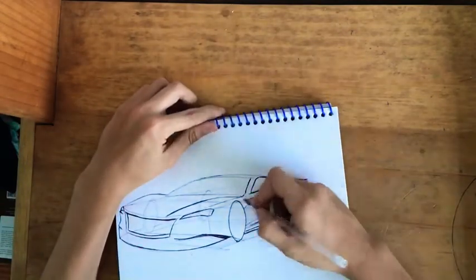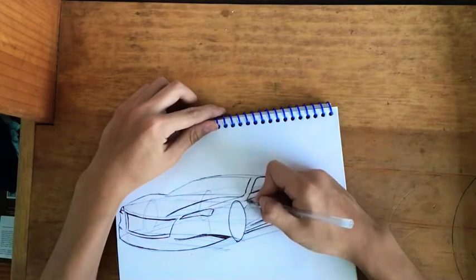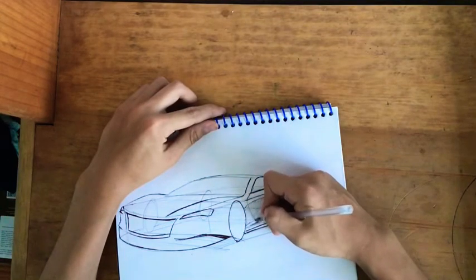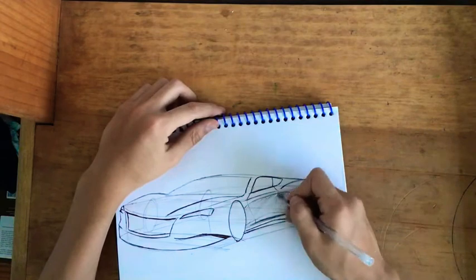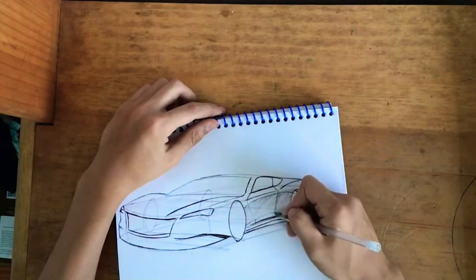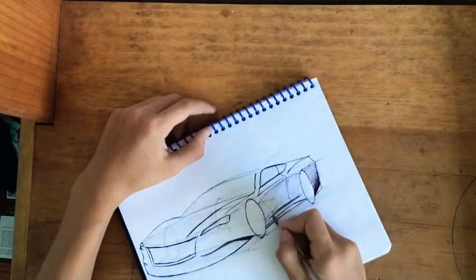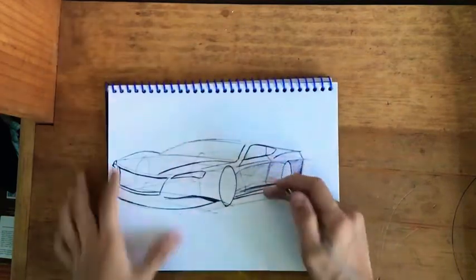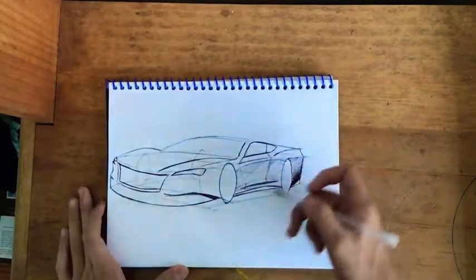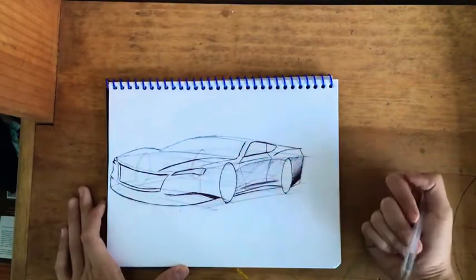Now I can add the door cut and stuff like that. That door cut is not very good, as you can see over here. The line quality is not great there.